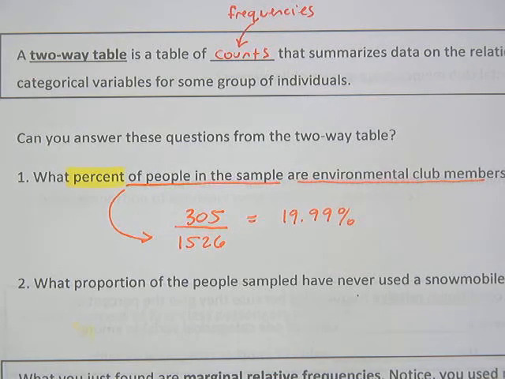That's the percent of people out of everybody in the sample who are members, who answered yes, I'm a member of an environmental club.